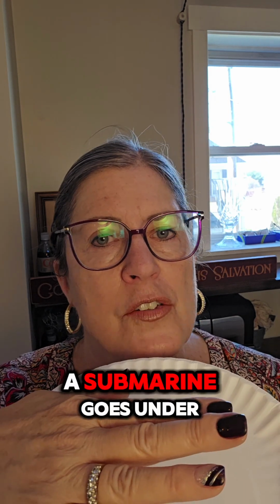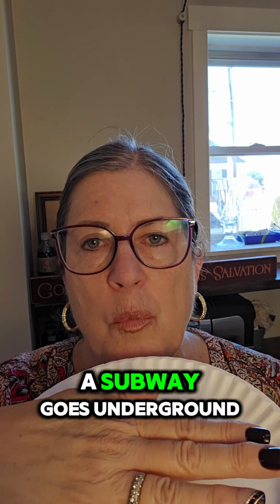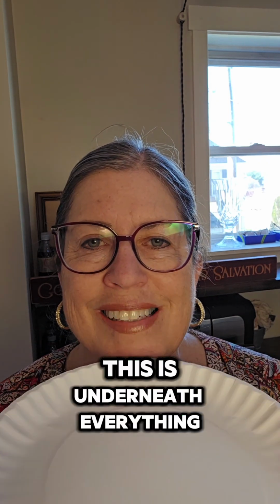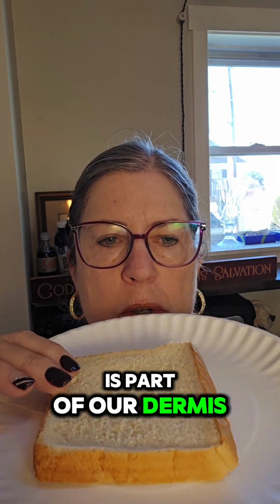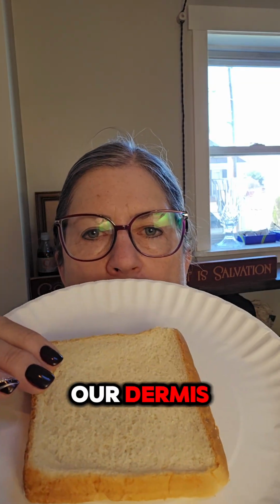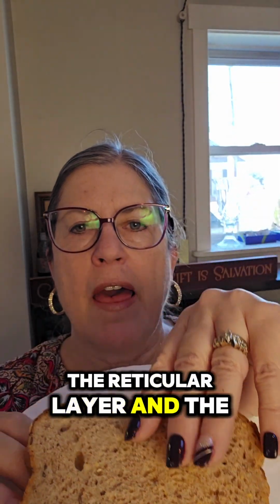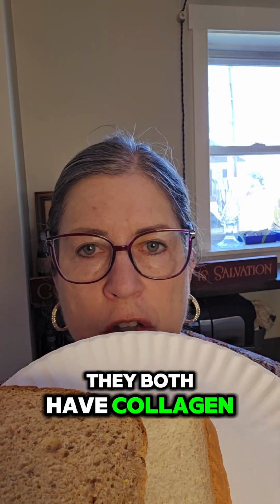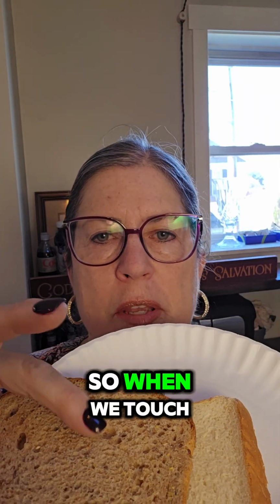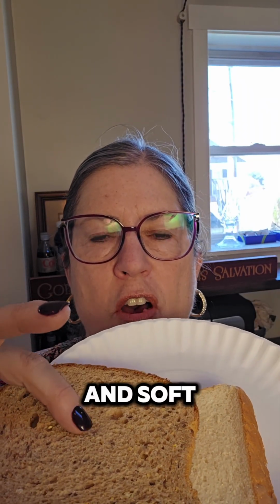A submarine goes under the water, a subway goes under the ground. This is underneath everything. We have our reticular layer. This is part of our dermis. We have two parts to our dermis, the reticular layer and the papillary layer. Now you can see that they look different. Why? They both have collagen and elastin in them, so when we touch them, they're very squishy and soft.